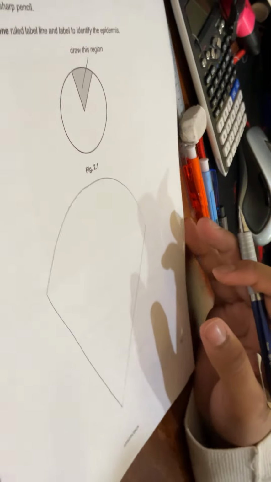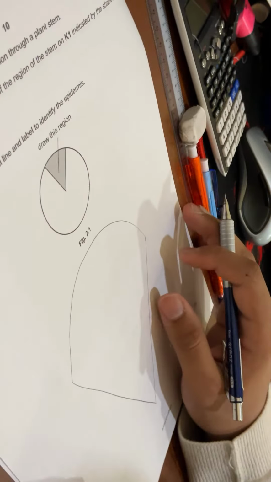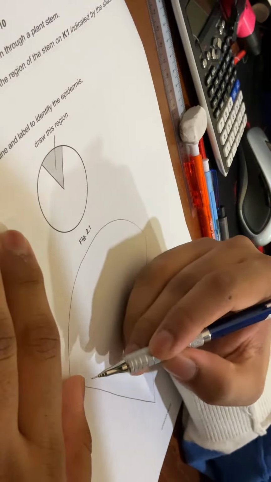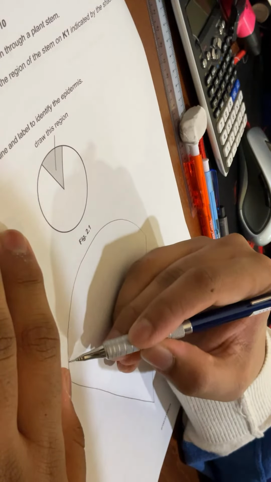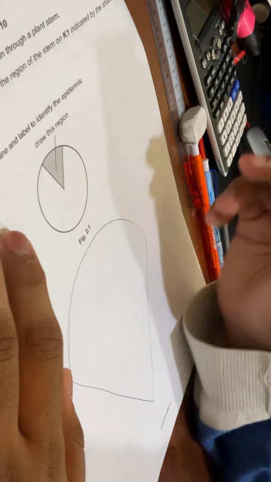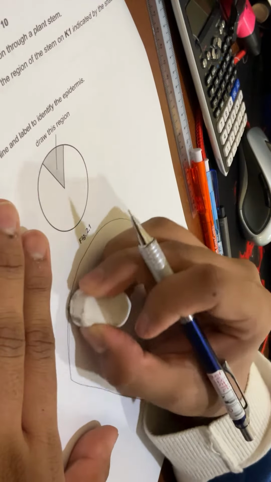But we have the upper epidermis, which is this part, and it's going to look kind of cut off almost. The epidermis is not that thin, so this is not a valid drawing.